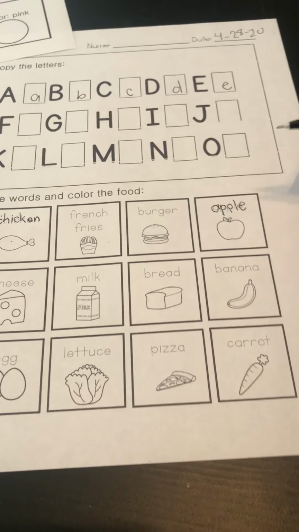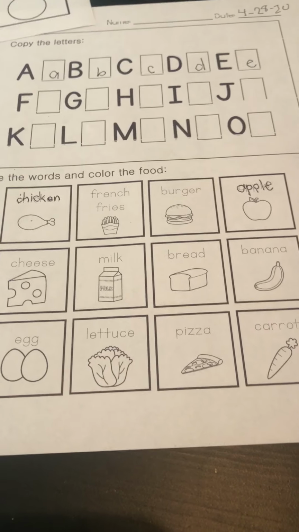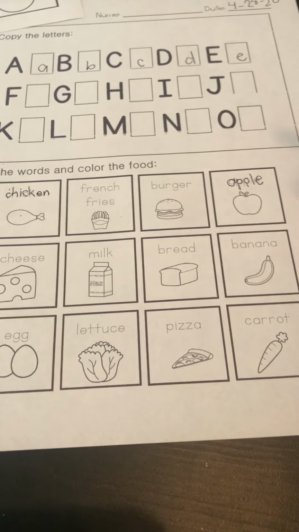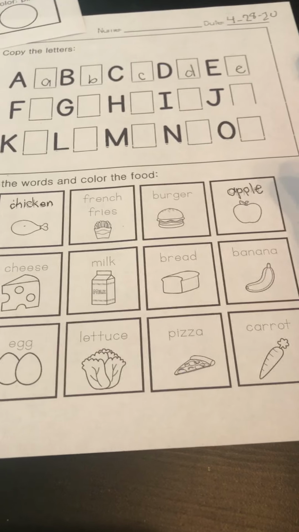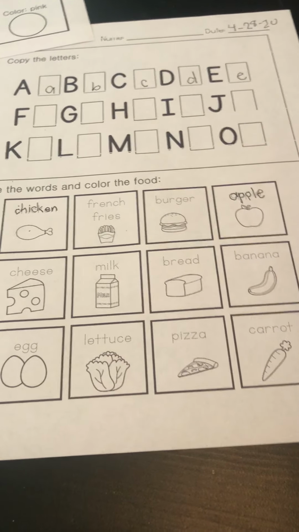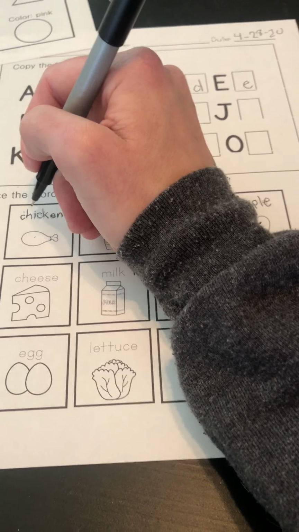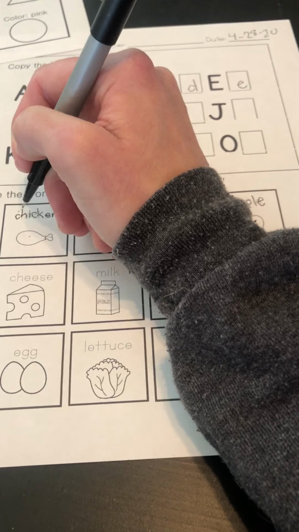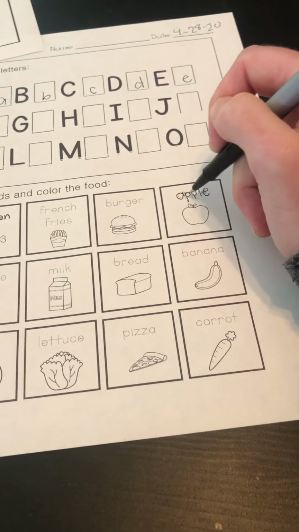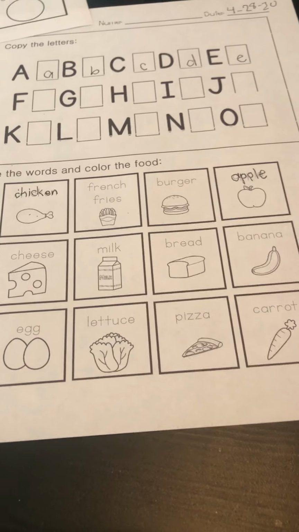And you can color these whatever color you want. Apples can be all different kinds of colors. So I'll let you trace the rest, and then you can say the letters out loud if you can, and then as soon as you've written the word, I want you to say what the food is out loud. Okay, so I did this. I spelled it C-H-I-C-K-E-N. I said chicken, because this is chicken. I said A-P-P-L-E. This is an apple. Okay.